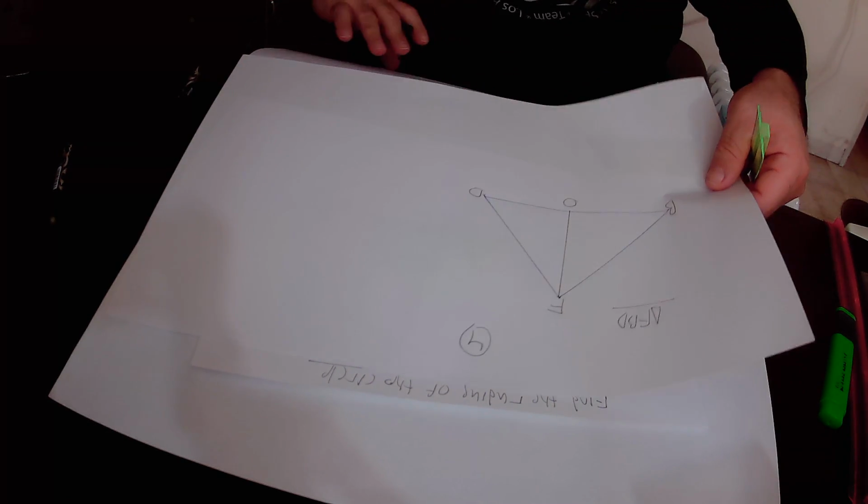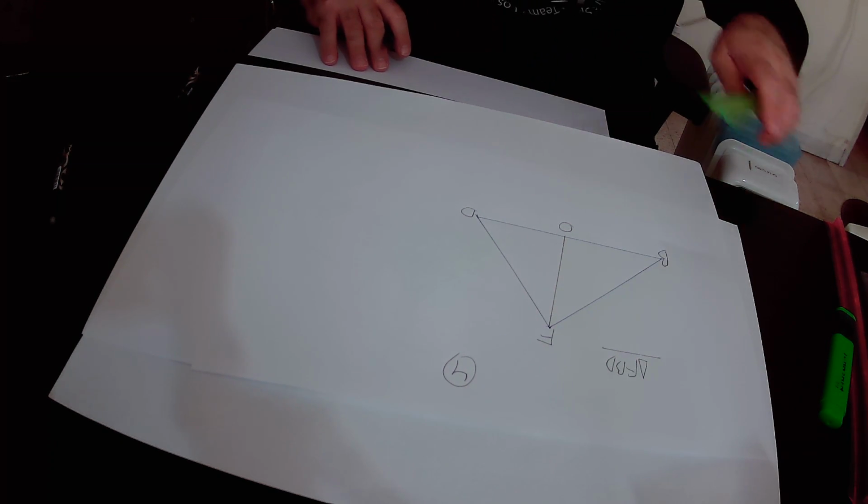So this is triangle FBD that I copied from the original drawing.